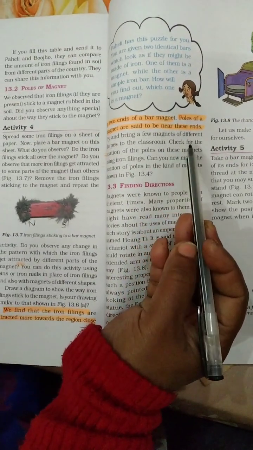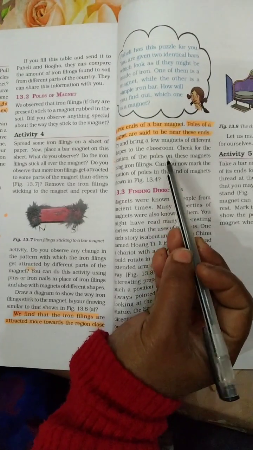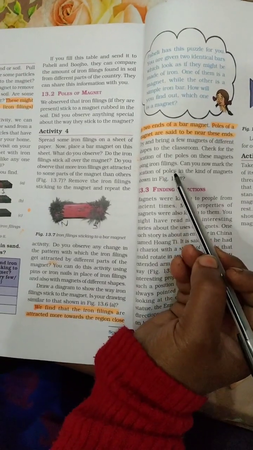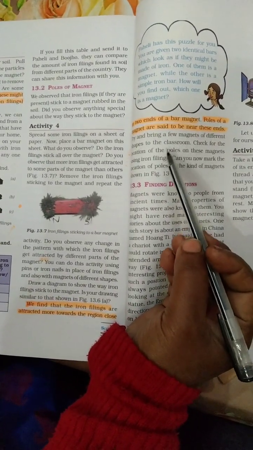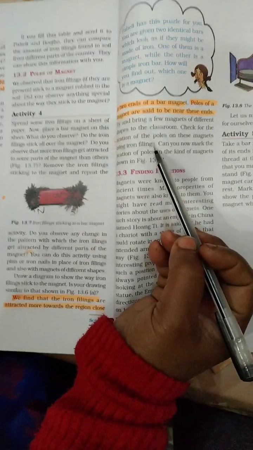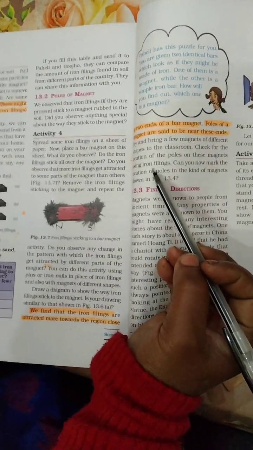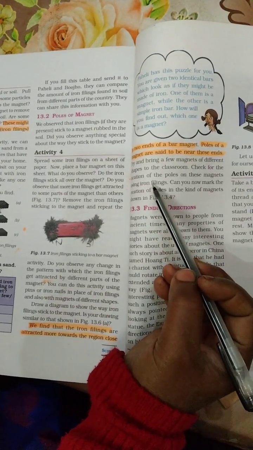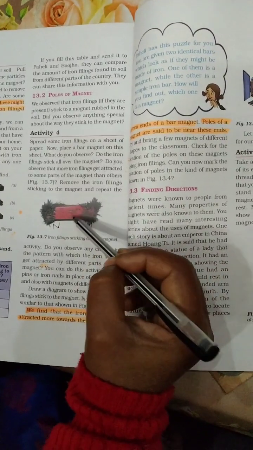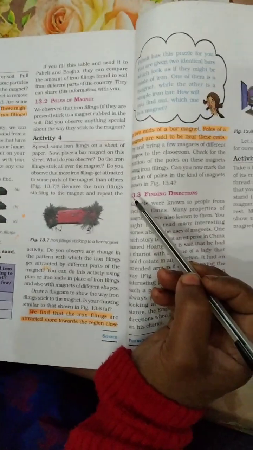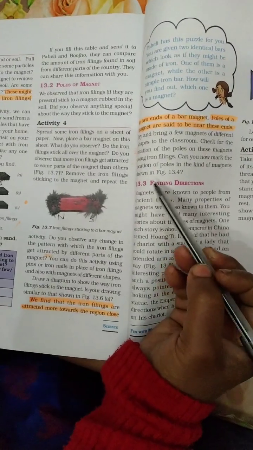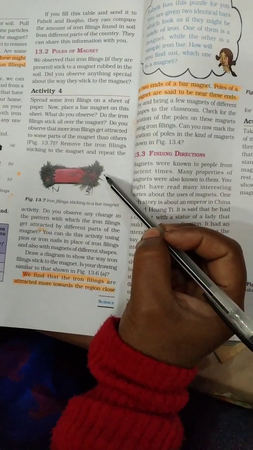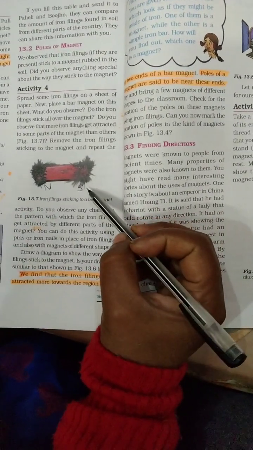Try and bring a few magnets of different shapes to the classroom and check for the location of the poles in these magnets using iron filings. As we have taken so many different kinds of magnets in the classroom, the result will remain the same: we can see from this activity that maximum iron filings stick towards the poles of the magnet. Now, how many poles are present in a magnet? There are two kinds of poles, that is north pole and south pole.